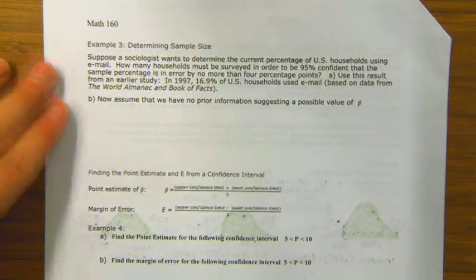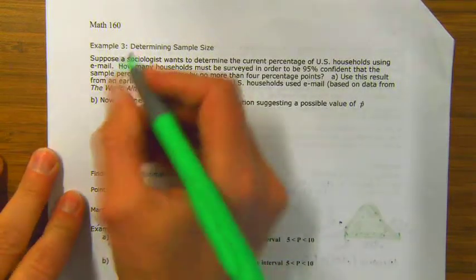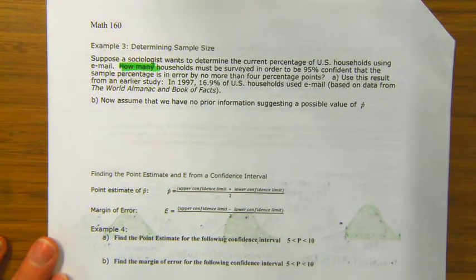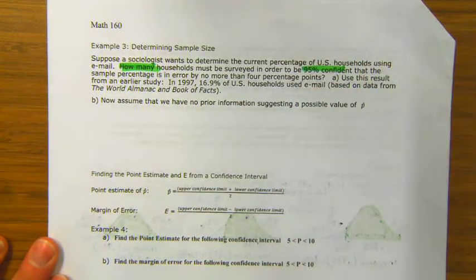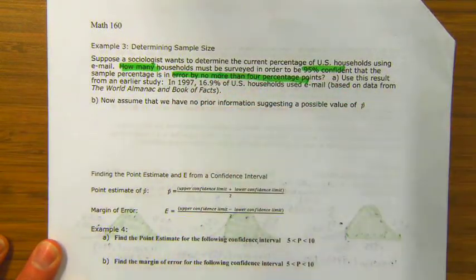Right, so determining sample size. Suppose a sociologist wants to determine the current percentage of U.S. households using email. How many households must be surveyed in order? How many? That means we're looking for sample size. To be 95% confident that the sample percentage is in error by no more than 4 percentage points.